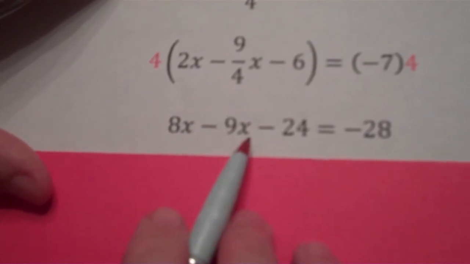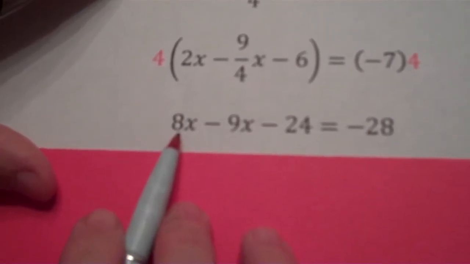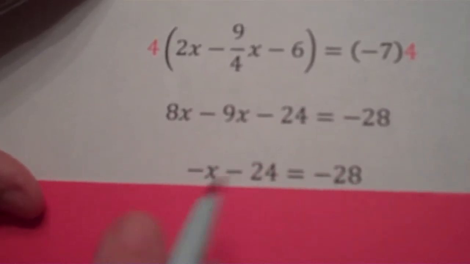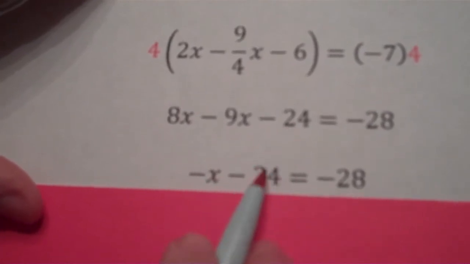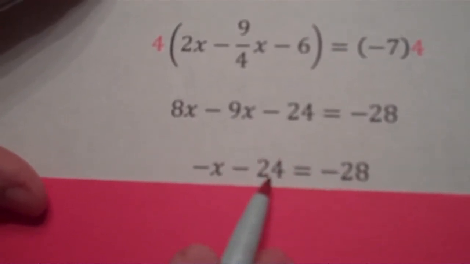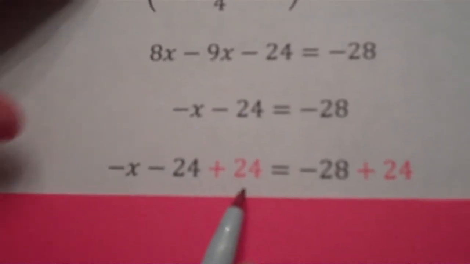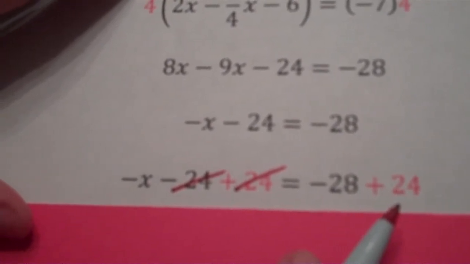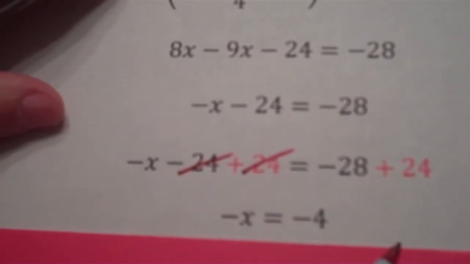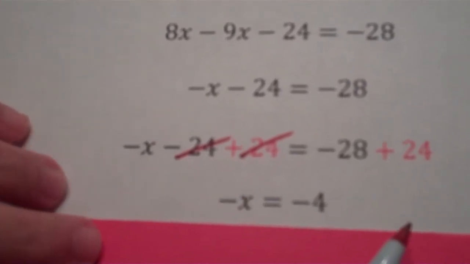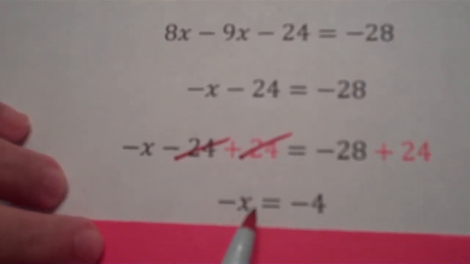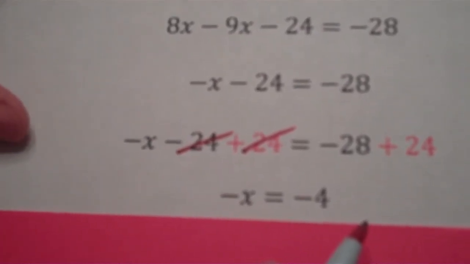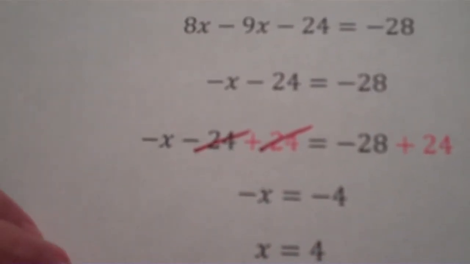Quite simply, I'll go ahead and combine my like terms. 8x's, if you win 8x's at the craps table, and then you turn around and lose 9x's, that puts you 1x in the hole. And then I go ahead and bring down my 24 and 28. Now I'm going to get rid of the 24 by adding 24 to both sides of the equation. Here on the left, those values cancel and I'm left with negative x. On the right, that'll leave me with negative 4. Now at this point, I'm almost done. I just need to make sure I solve for positive x. So I either multiply both sides by negative 1 or divide by negative 1, and that gives me my final solution of x equals positive 4.